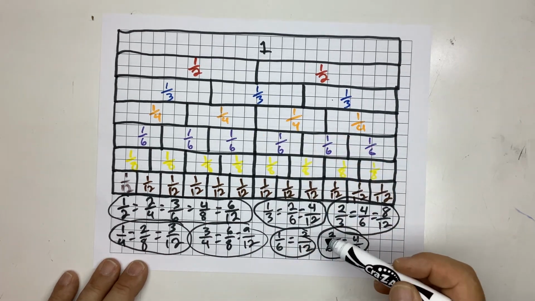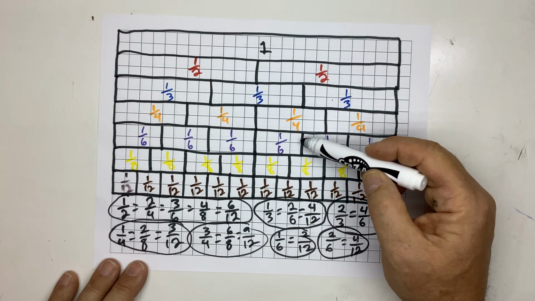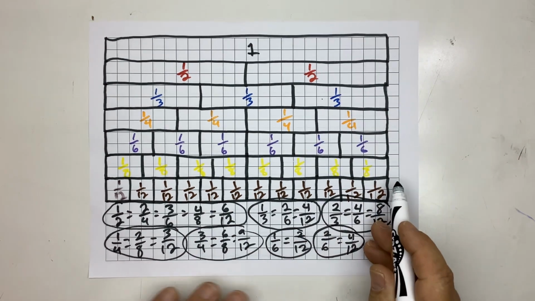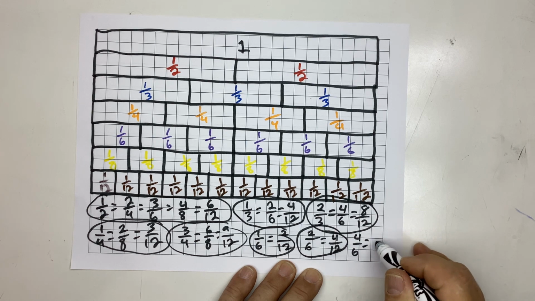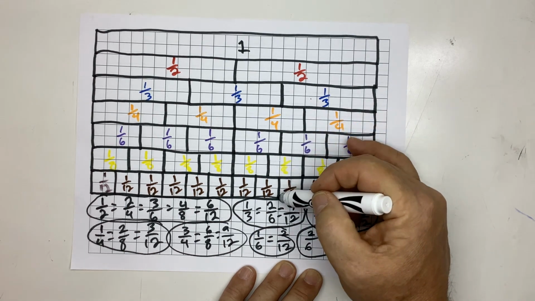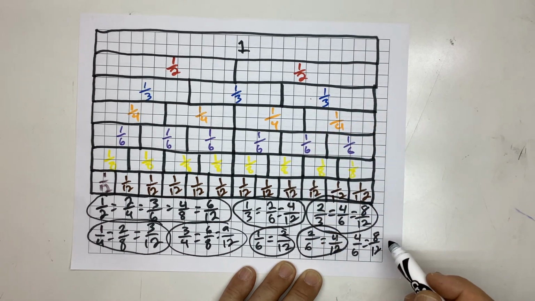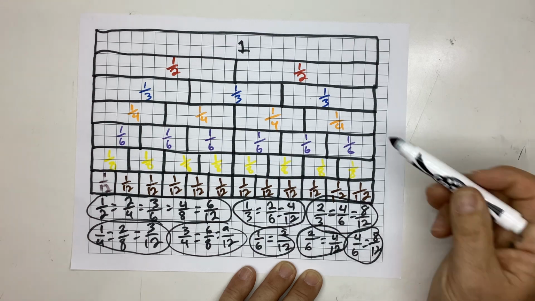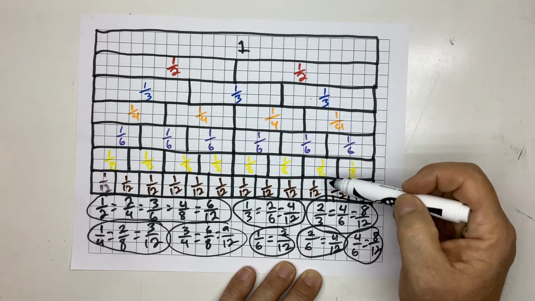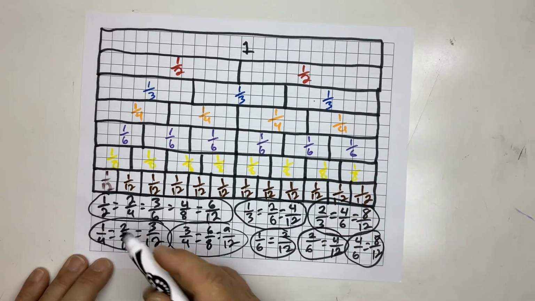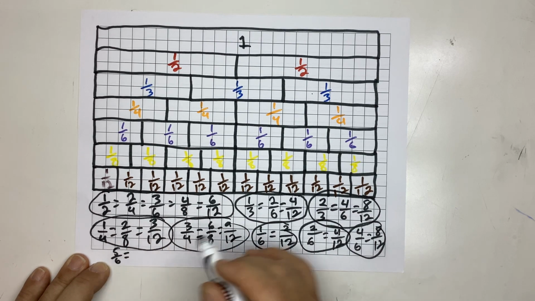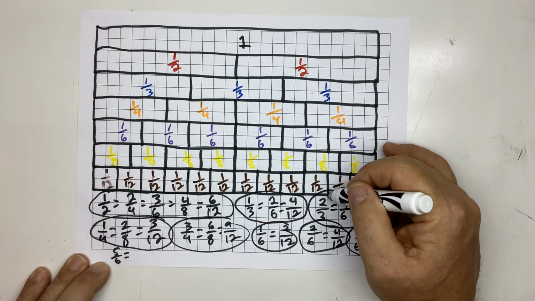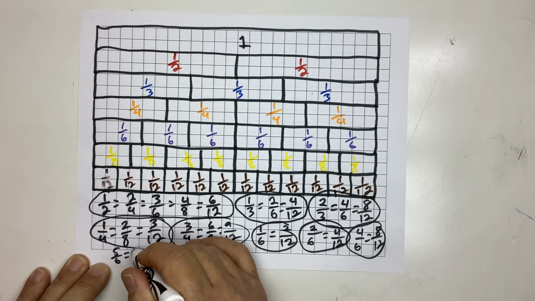Okay, we already did 3/6. Okay, we can also say that 4/6 is equal to 8/12. 4/6 and 8/12 right there. Okay, and the last one we'll do is 5/6. Run out of room here. 5/6. Okay, and 5/6 is equal to 10/12.